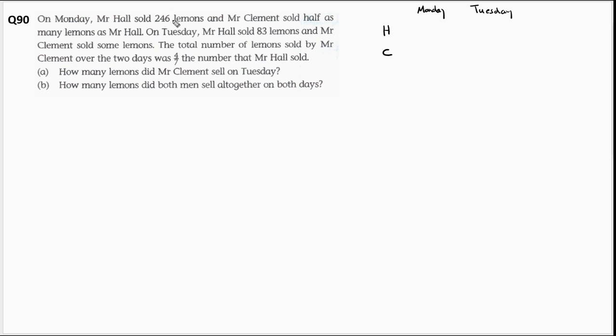Okay. And what are we told? We're told how many lemons Mr. Hall sold and that Mr. Clement sold half as many lemons as Mr. Hall. So if Mr. Hall sold this many, we split that in half and Mr. Clement has a portion equal to that half. And we're given some numbers here that Mr. Hall sold 246.